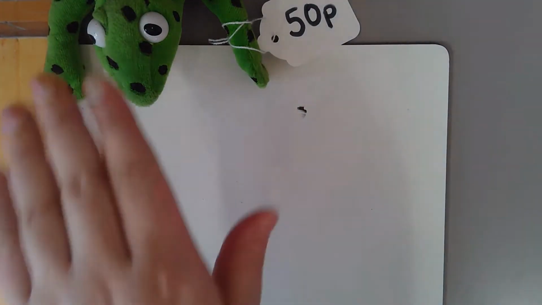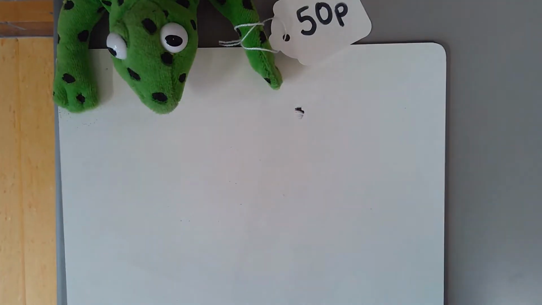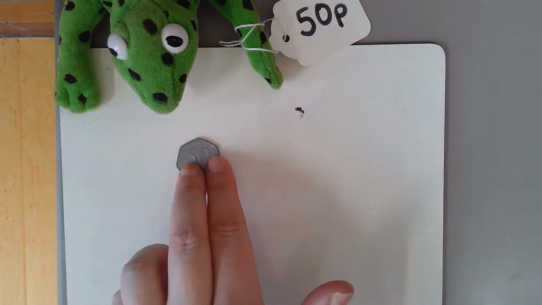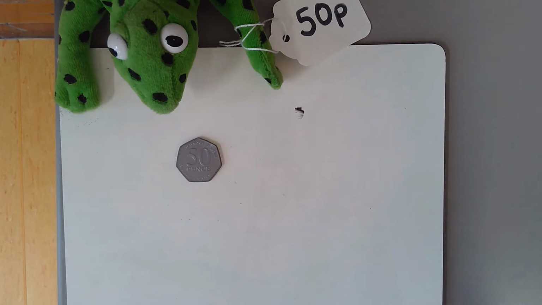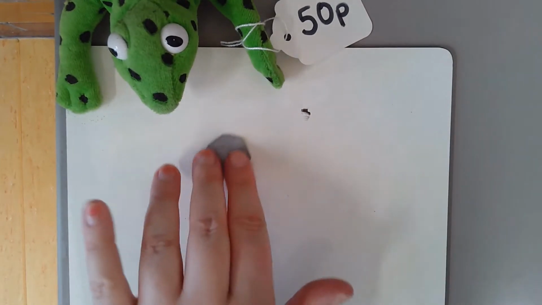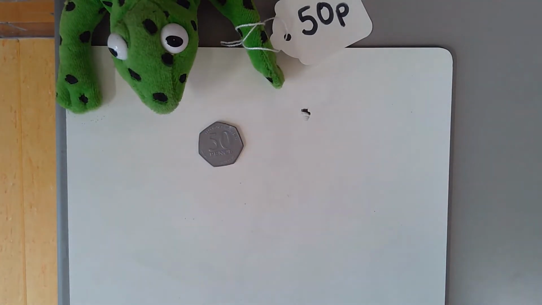So do we have a coin that represents 50p? We do, don't we? And it looks a lot like this. So if I wanted to buy Fred, I could go to the shop and I could just give over one 50p. But today, we're going to be finding out how many different ways we could make 50 pence.